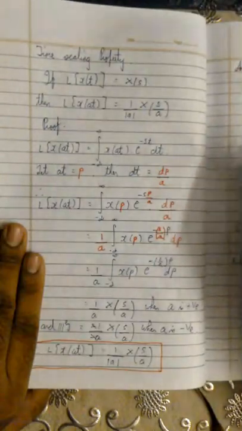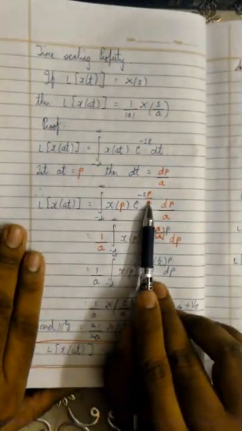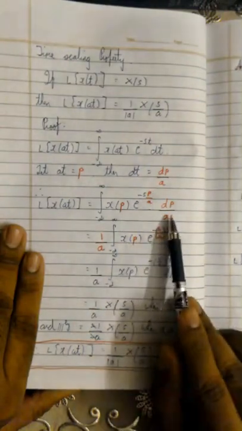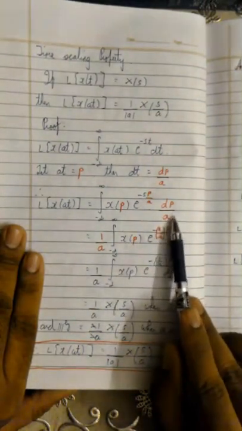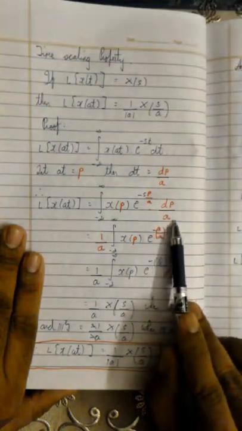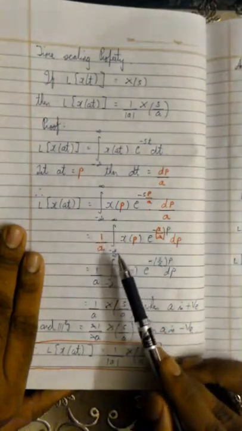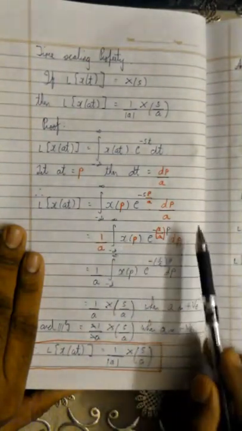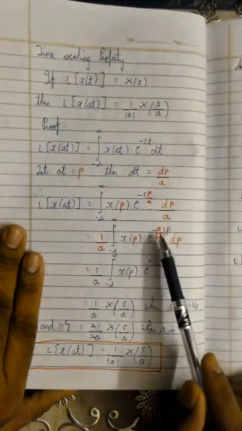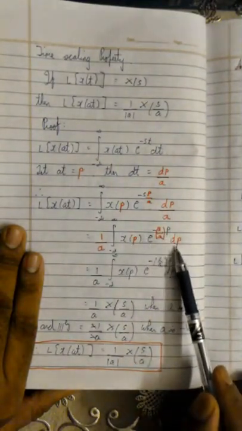So I replace a t with p, then I replace t with p by a, then I replace dt with dp by a. This denominator a is a constant, so I can take it outside. It will become 1 by a into the integral from minus infinity to plus infinity of x of p into e raised to, now I can separate p and join s by a, so it becomes e raised to minus s by a into p, dp.